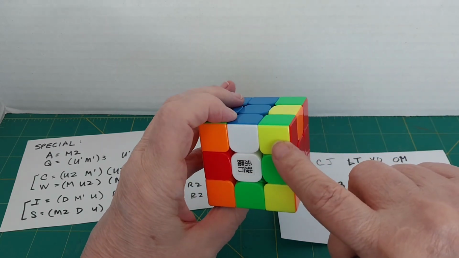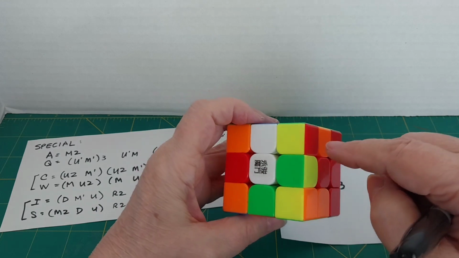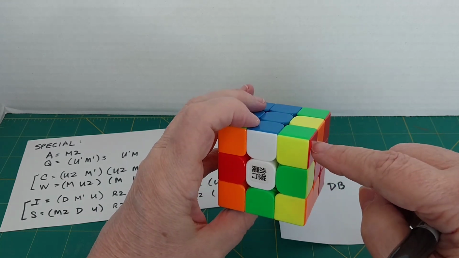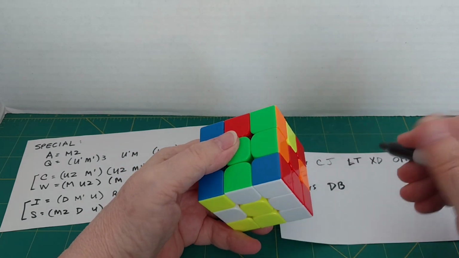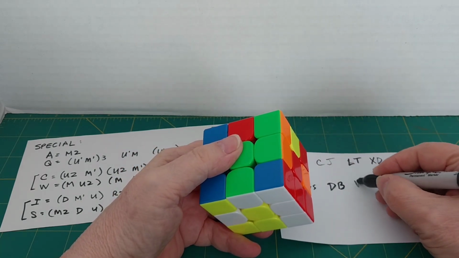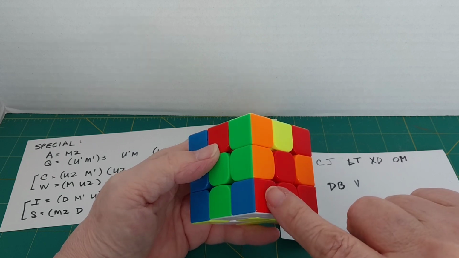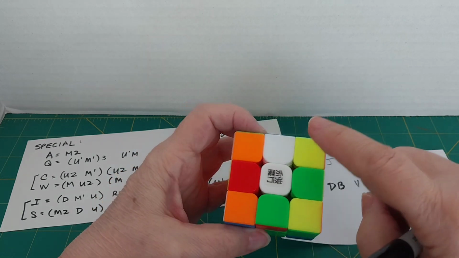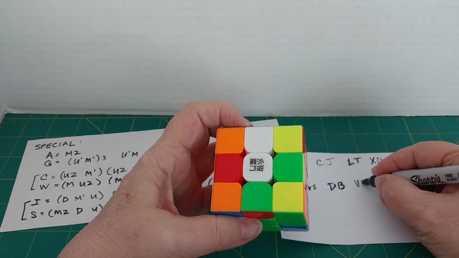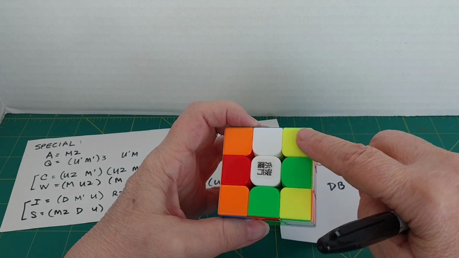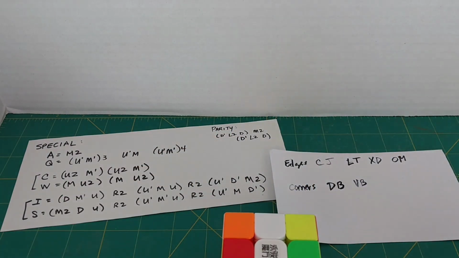So B is the yellow of yellow, green, and red. So that goes to here, which is V. V is white of red, blue, and white, which goes to here. So that's B, so that's good. We've started and ended on that one. Let's just try this for now. I don't think this is going to solve it all, but we'll see.